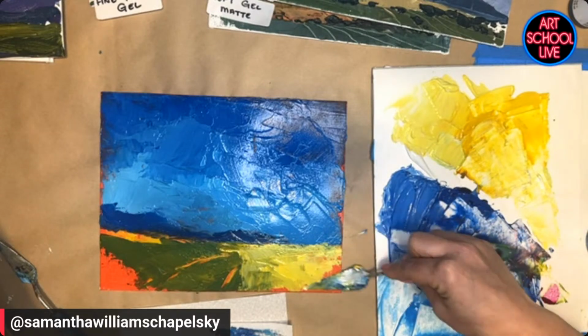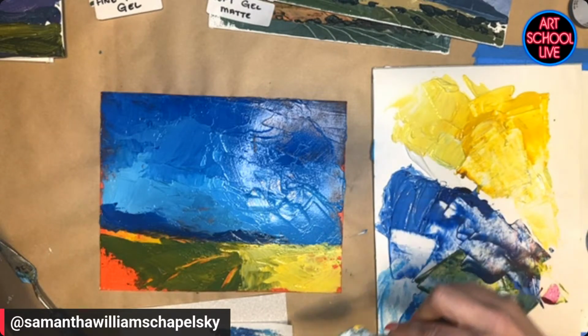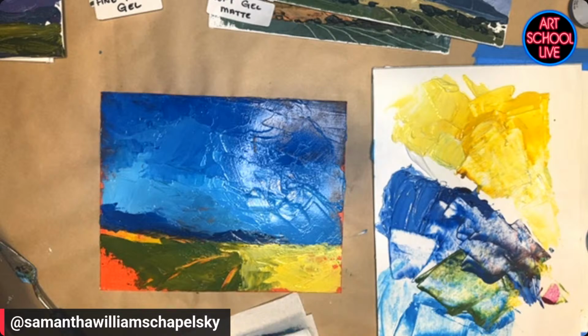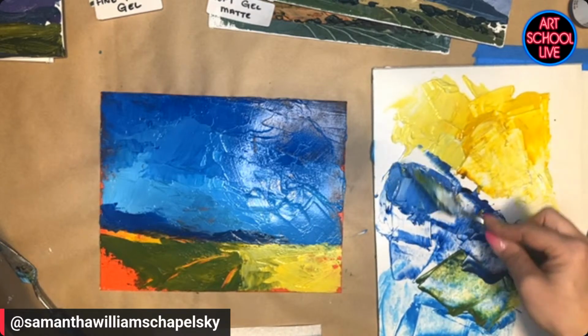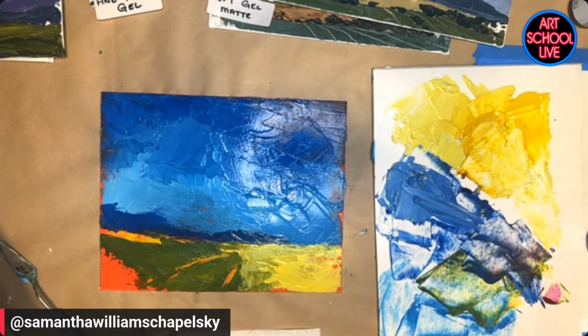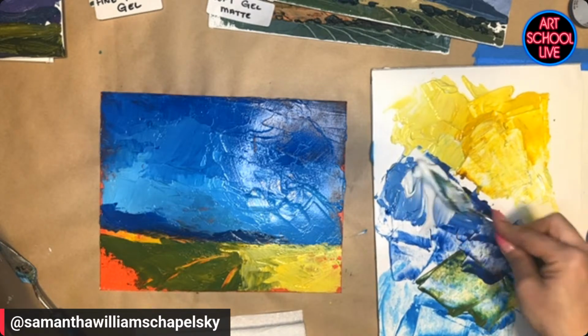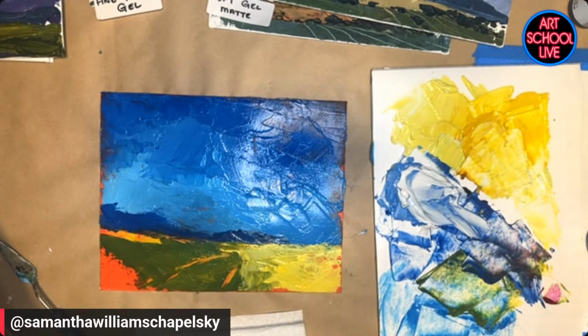So again, you can see very limited texture with the palette knife here. What I really want to showcase on this one is how thick we can go. This is a pretty red, yellow, blue, kind of boring landscape, nothing too crazy. But I want to showcase a little bit of extra heavy texture here. And this is the fun part, because acrylics have no rules.